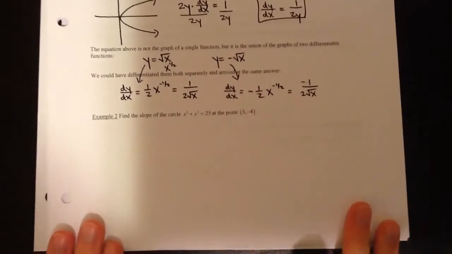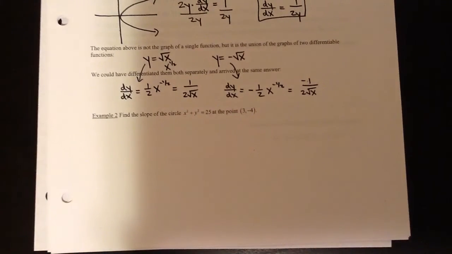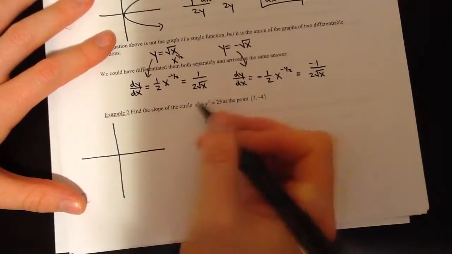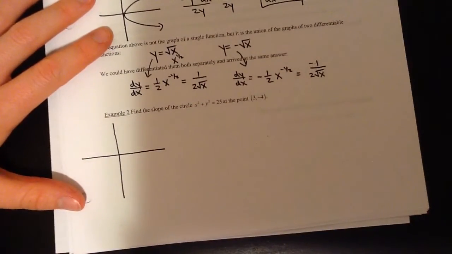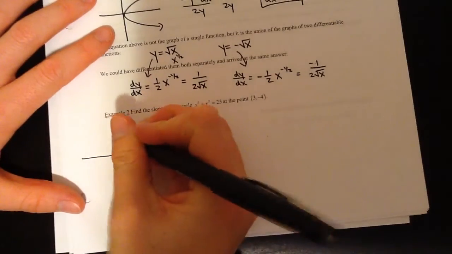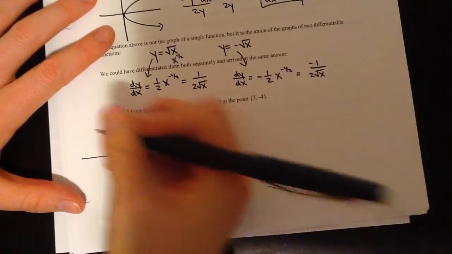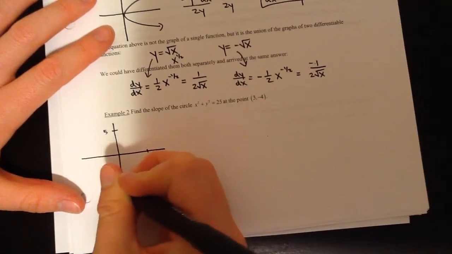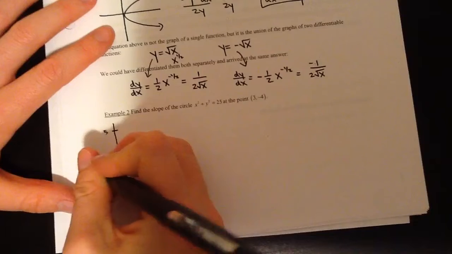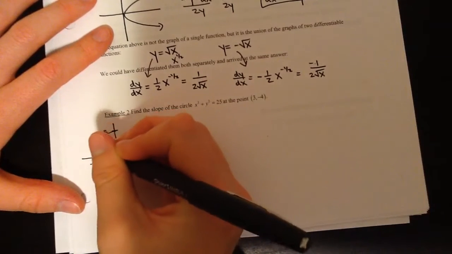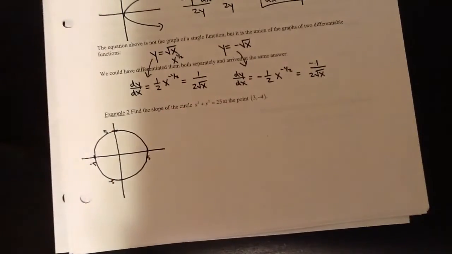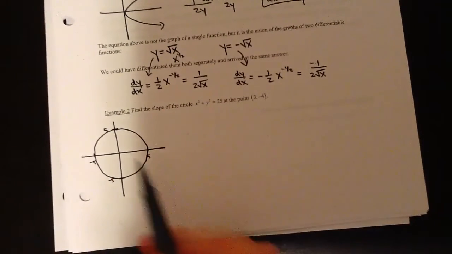So next one here, find the slope of the circle at a certain point. So let's get just a visual here. That circle, x squared plus y squared equals 25, is a circle that's centered at the origin and it's got a radius of 5. So if we go 5, 5, this would be negative 5, this would be negative 5. Who knows if these are going to be equally spaced to make a nice circle. Not terrible. Done worse. All right, so there's our circle.